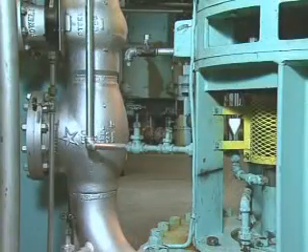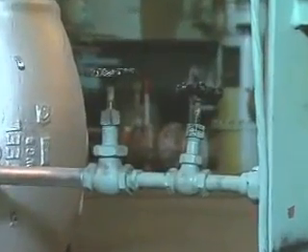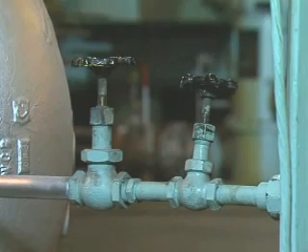Many pumps use cooling water to cool the pump's bearings. When you check these pumps, make sure that the valves in the cooling water lines are open.